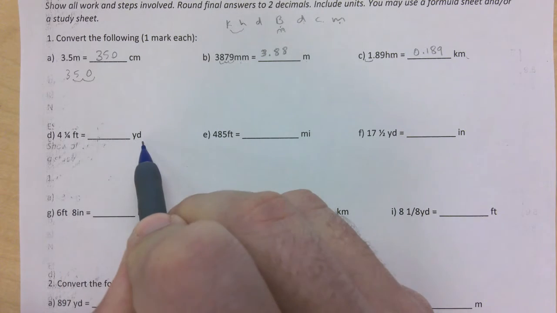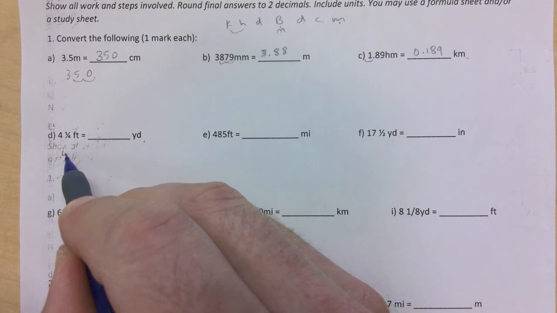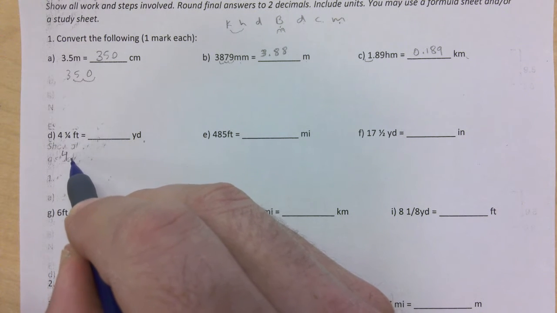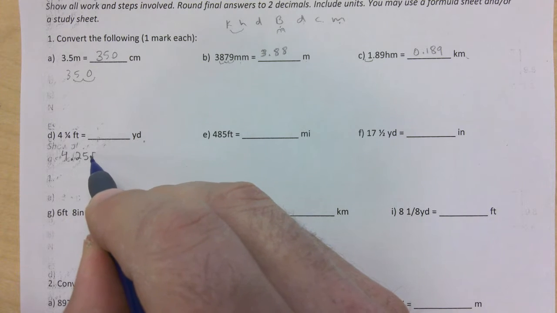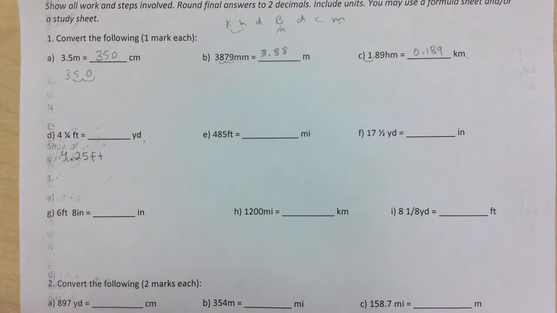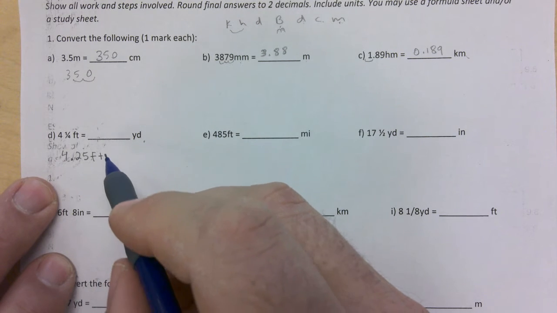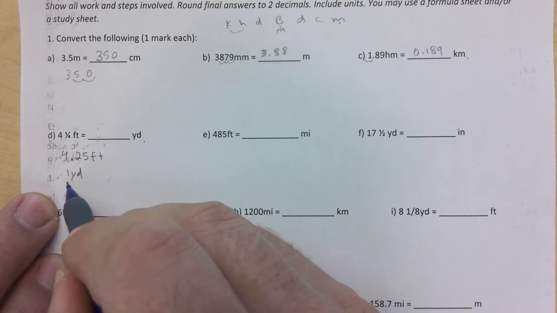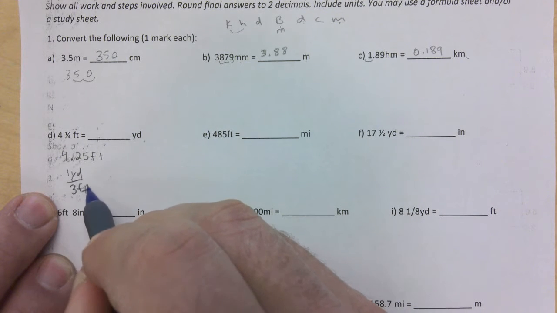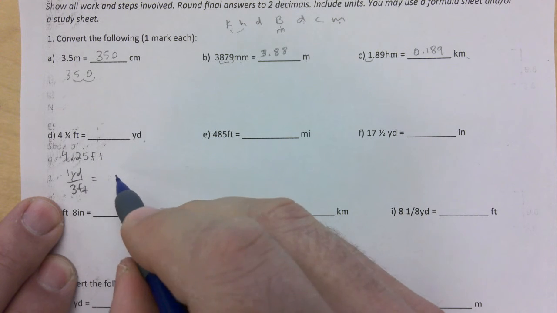And we have feet to yards. And that's 4 1/4, right? So 4.25 feet like that. And today I will show you a slightly different way of converting, right? But you're going from feet to yards. So I know that 1 yard has 3 feet, right? This is something that you should have on your study sheet or formula sheet.